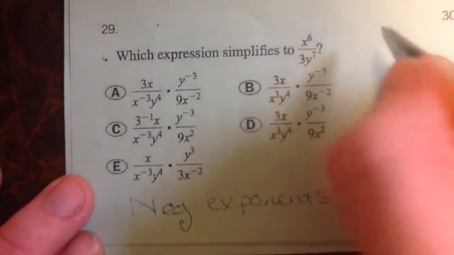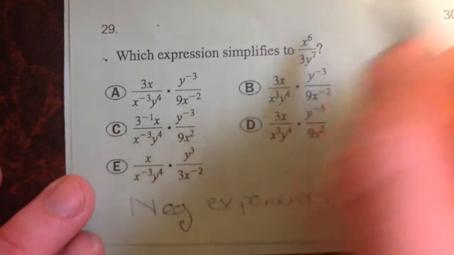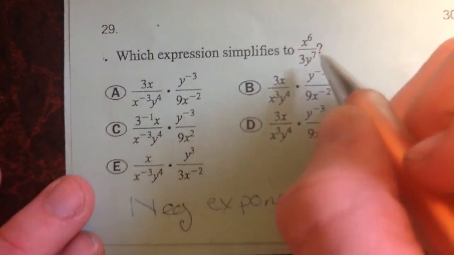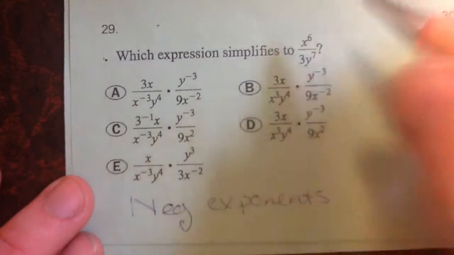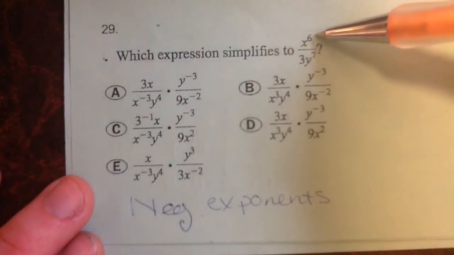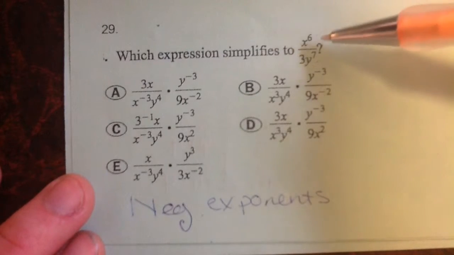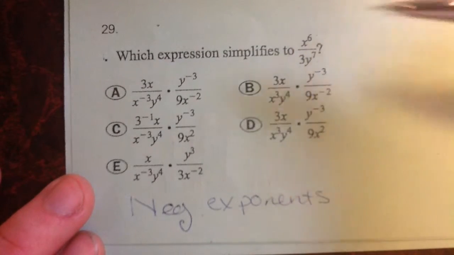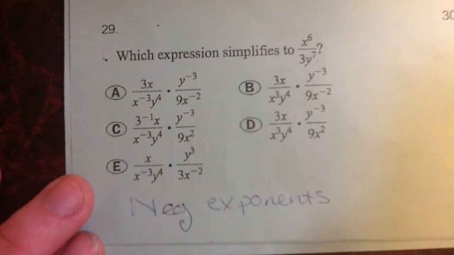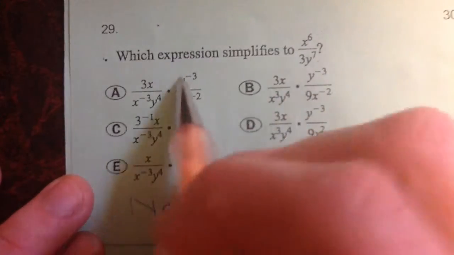Okay, so we're looking for x to the 6th on top and y to the 7th on the bottom. What I'm looking at here tells me that all of my x's need to be on top and happy, and all of my y's need to be on the bottom. So if I end up with y's on the bottom, or x's on the bottom, then my problem will be incorrect. Same thing goes for if y's end up on the top. So let's first just take a look at each one.